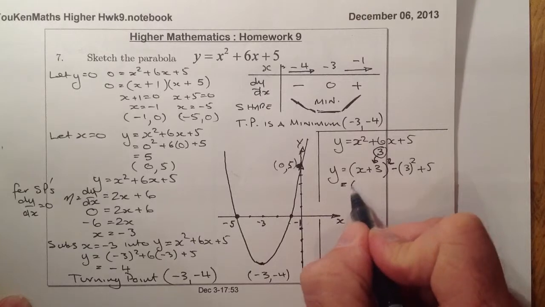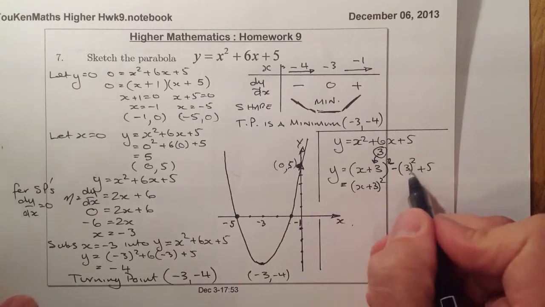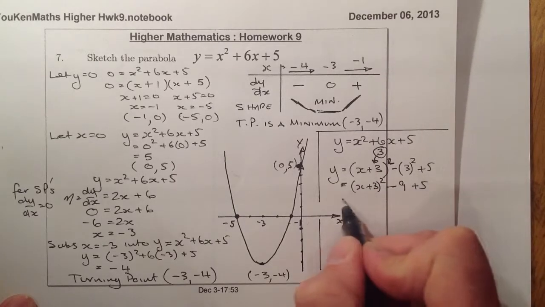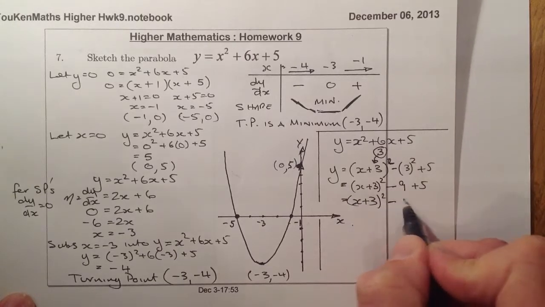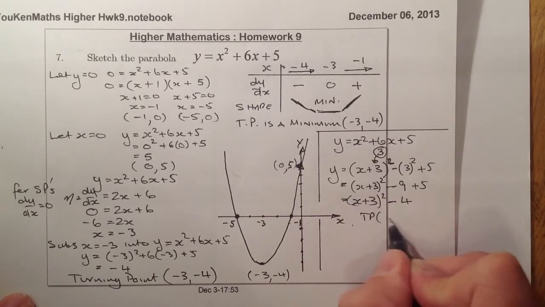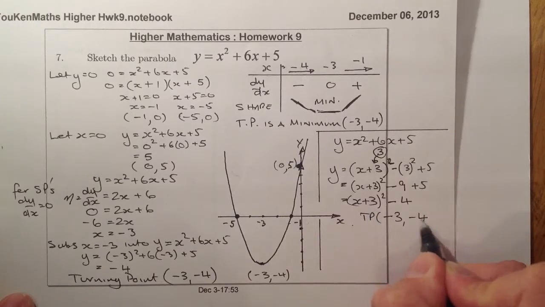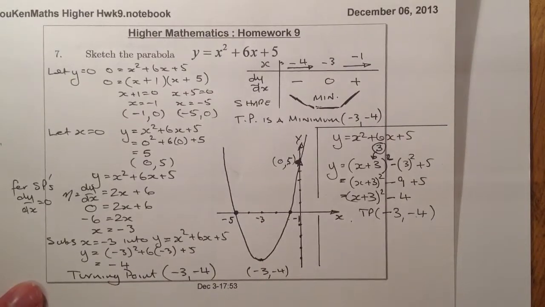So that gives me x plus 3 squared, I've got -9 coming out of there, and I've got a plus 5. So my answer here is x plus 3 squared -4. And from there I can see my turning point, and I can see it's -3 because it's the opposite of this one here, and I take this value down. So that's the same work that I've done there to get the stationary point or the turning point from there.